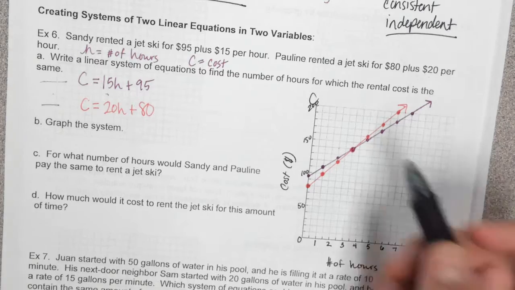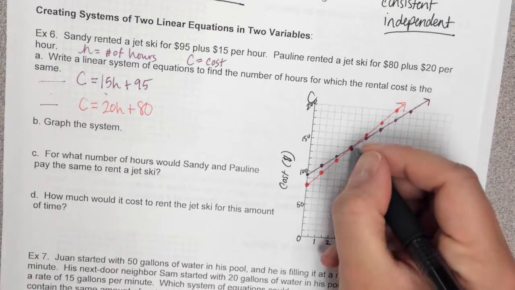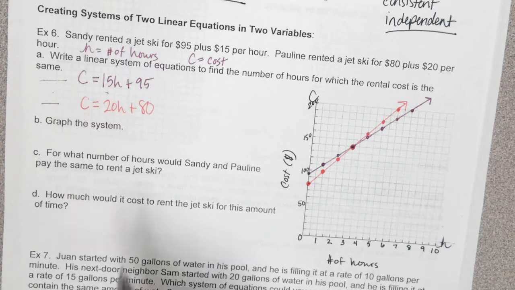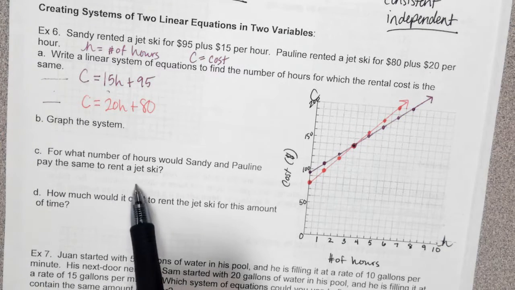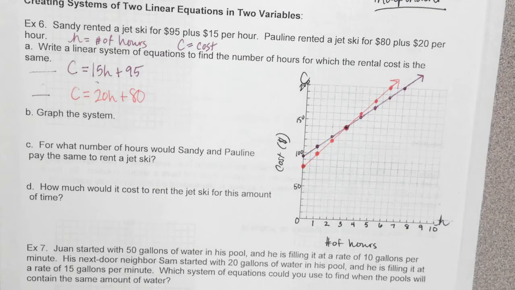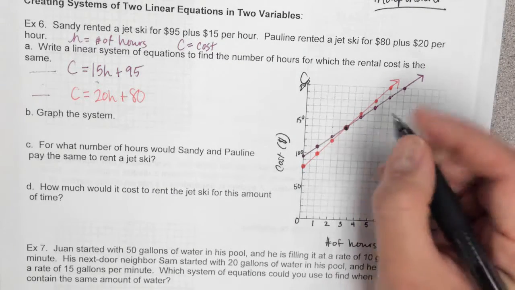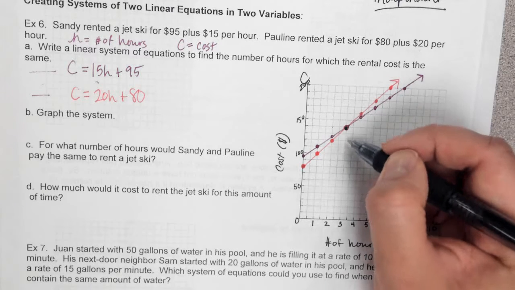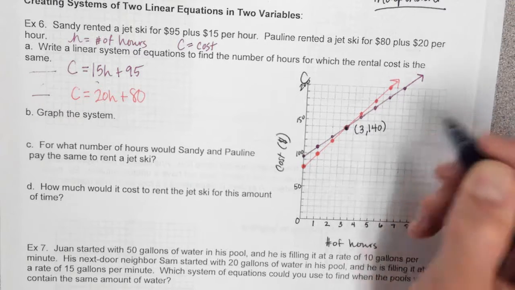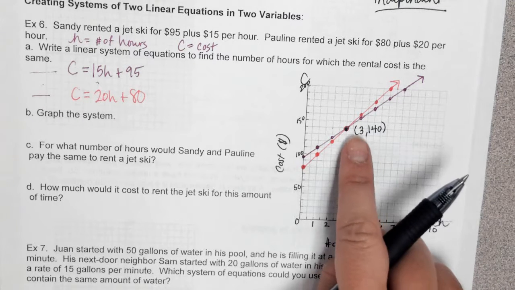All right. So what does it kind of look like? We have a point right there, right? For what number of hours would Sandy and Pauline pay the same to rent a jet ski? What does it look like that point is? Kind of looks like it's 3 something, right? 3, 140. But if you didn't know, like let's say your graph, it's too hard to read your graph.